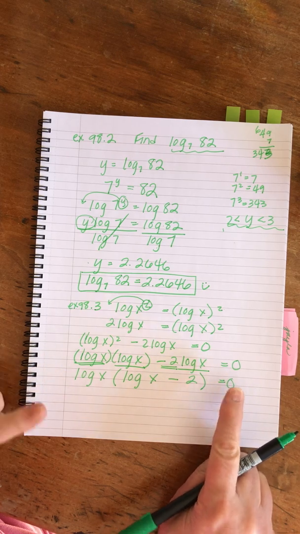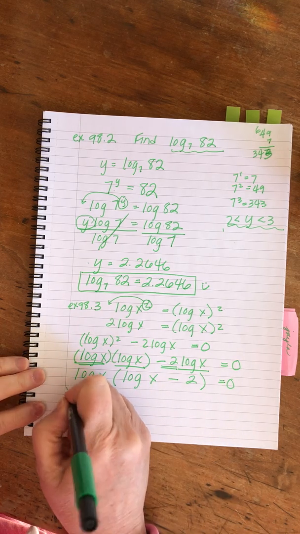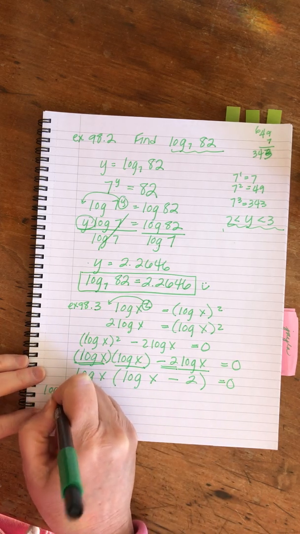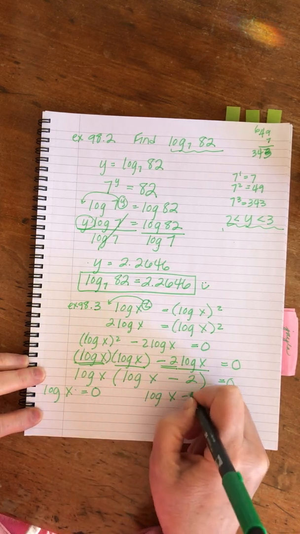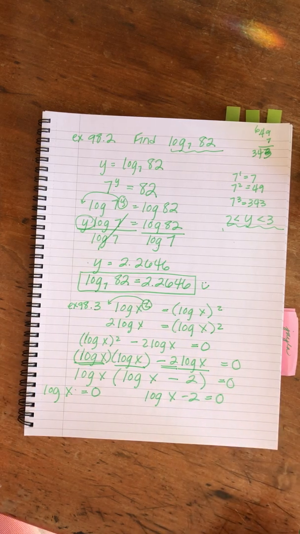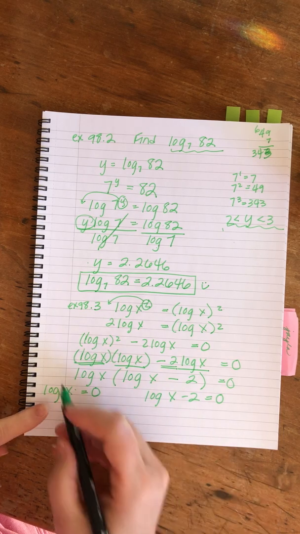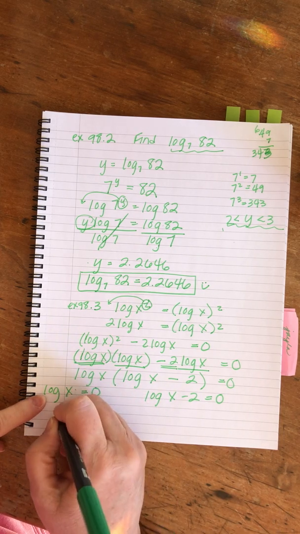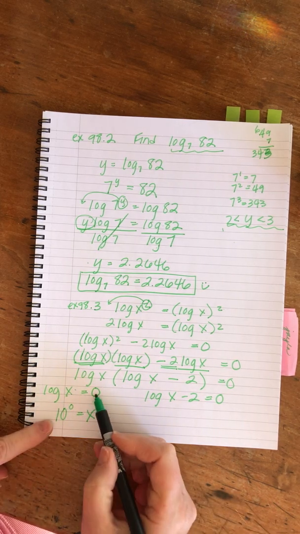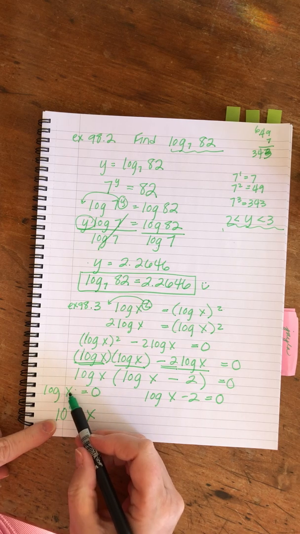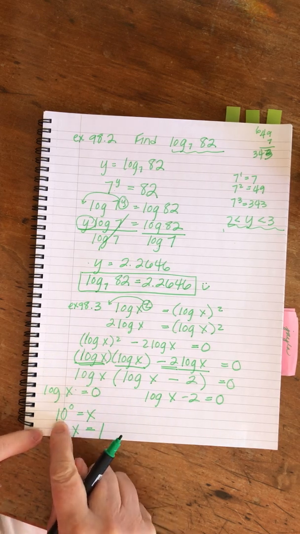Now we know, because of the zero product theorem, that if my answer is 0 and I'm multiplying two things together, then either the log of x equals 0 or the log of x minus 2 equals 0. So let's figure those out. Let's change this to an exponential. Our base is 10, right? So 10 to the 0 power equals x, because that's the exponent you put on the invisible base 10, and this is the number. So we get that x equals 1, because anything raised to the 0 power is 1.